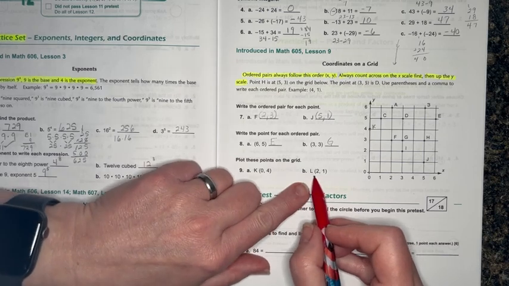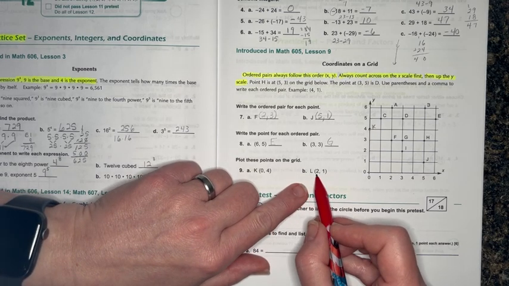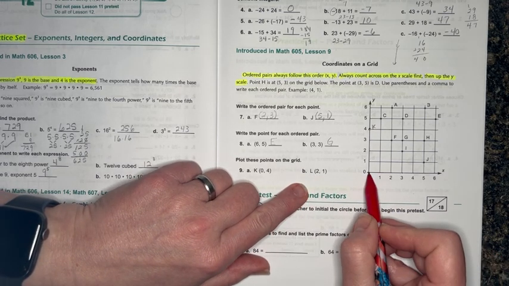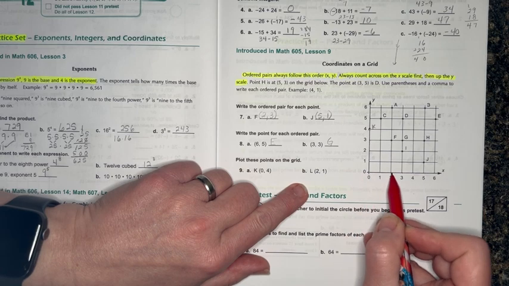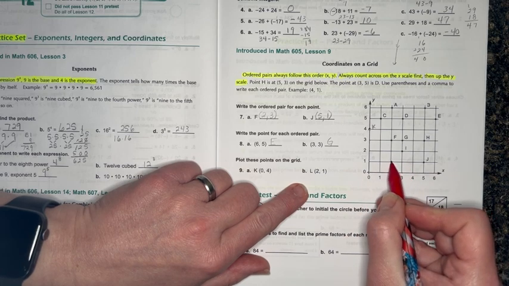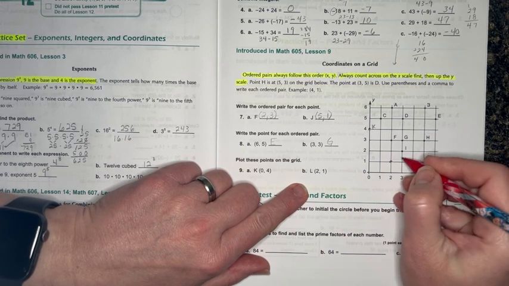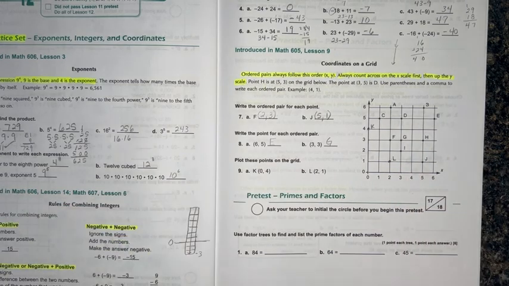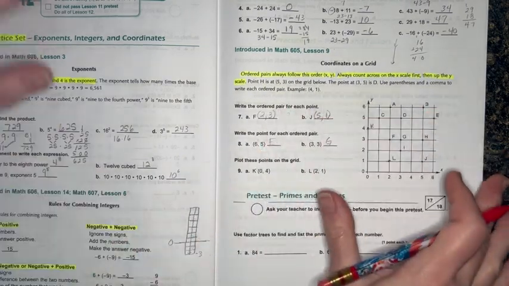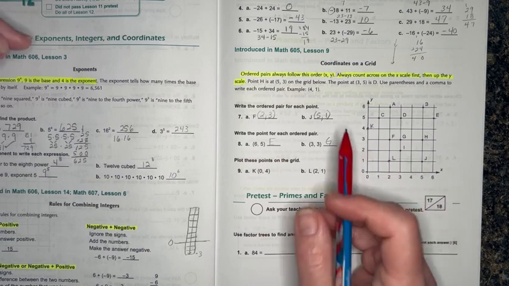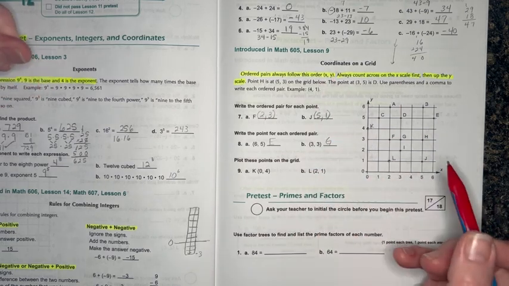For part B, we want to put letter L at 2, 1. So I'm starting at 0, 0. I'm going to the right 2. I'm going up 1, and I'm putting a dot, and I'm labeling it letter L. All right, so coordinates, got to remember, always X, Y.